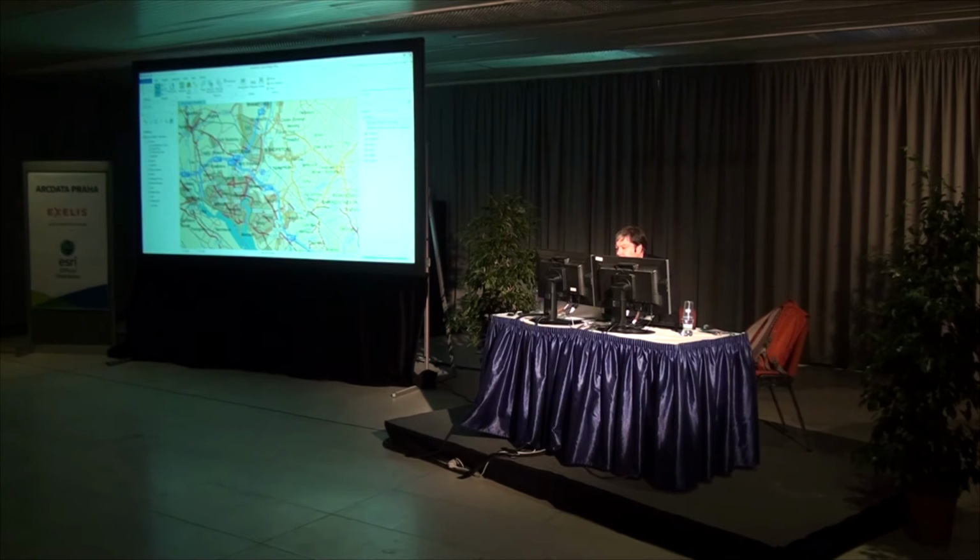So again, you can have multiple maps in your project, and I've got 2 of them in this one. You can have multiple layouts in your project, multiple toolboxes, database connections, all of those kinds of things. One of the things that's different in Pro from ArcMap is we don't have as many styles. So you can bring in any of your ArcMap styles into Pro.